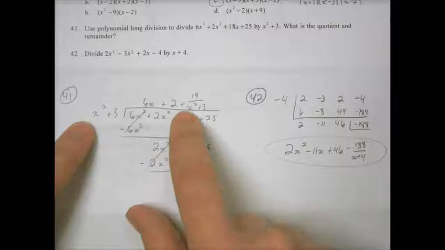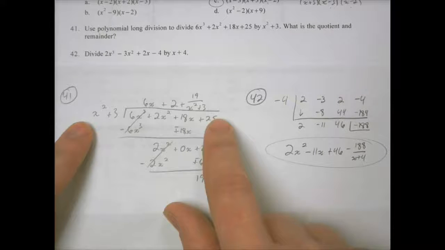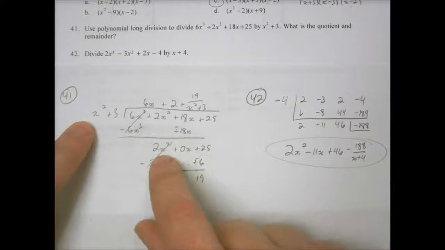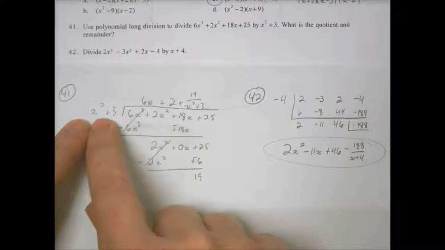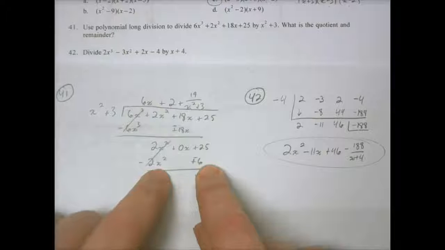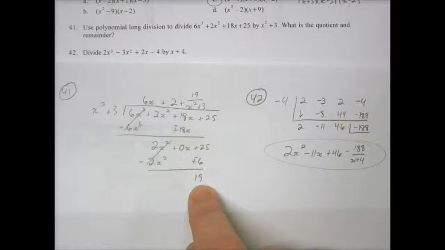So I have 2x squared, 18, negative 18 makes 0, and I have 25. So then again, it's what times x squared gives us 2x squared. Well, that would be 2, so multiply the 2, you come out with 2x squared and 6, change your signs. You have this as your remainder.